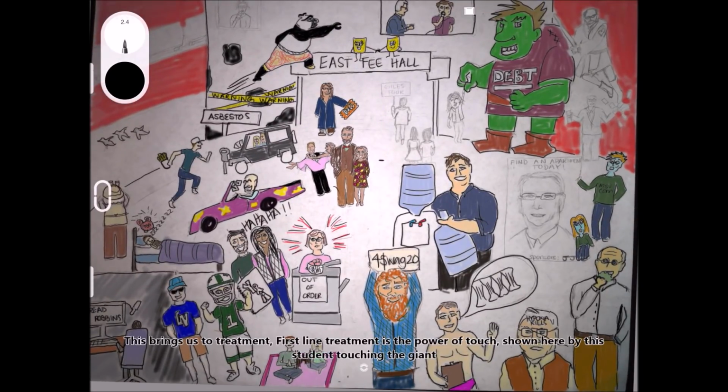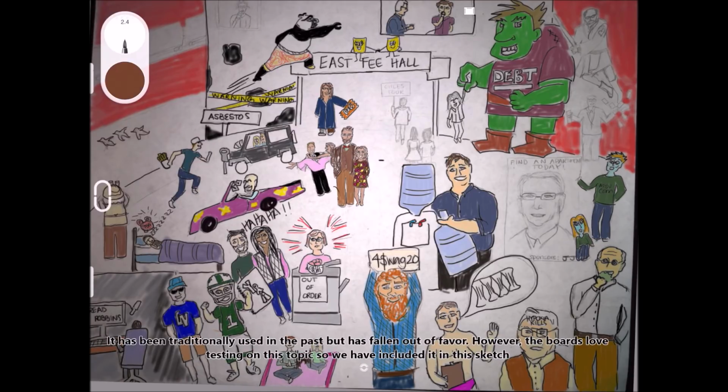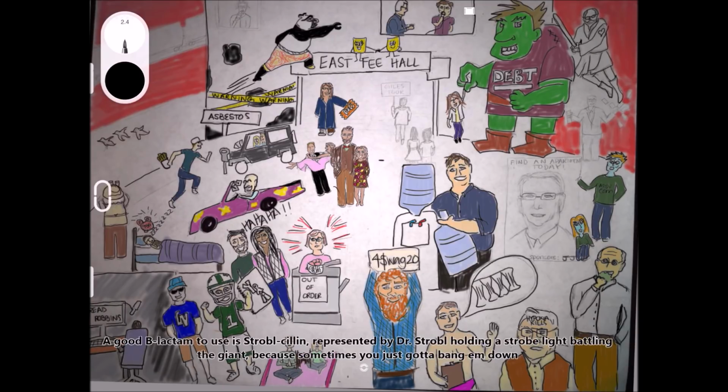This brings us to treatment. First-line treatment is the power of touch, shown here by this student touching the giant. It has been traditionally used in the past but has fallen out of favor. However, the boards love testing on this topic, so we have included it in this sketch. A good beta-lactam to use is strobilocillin, represented by Dr. Strobel holding a strobe light battling the giant, because sometimes you just gotta bang him down.